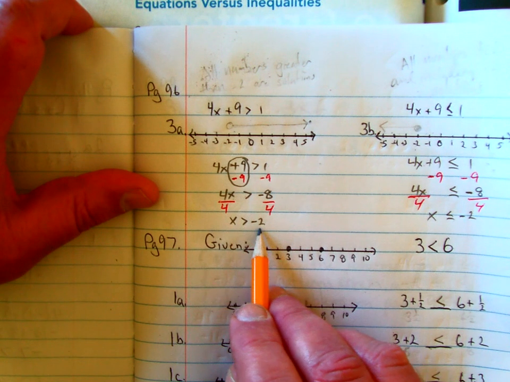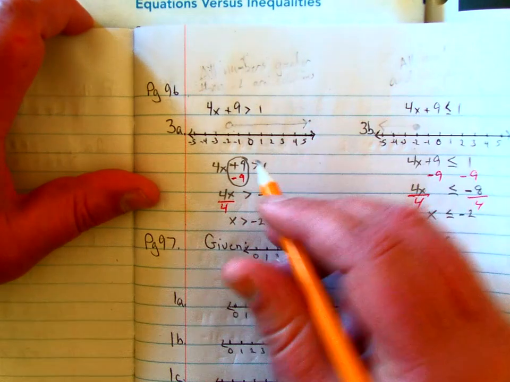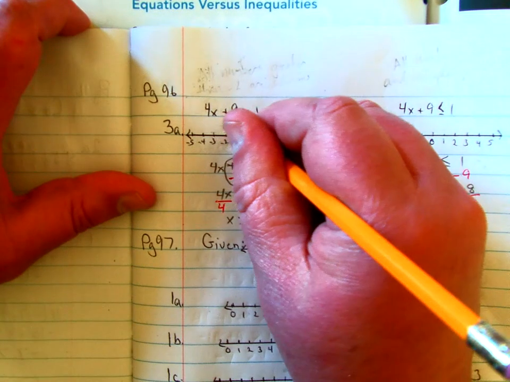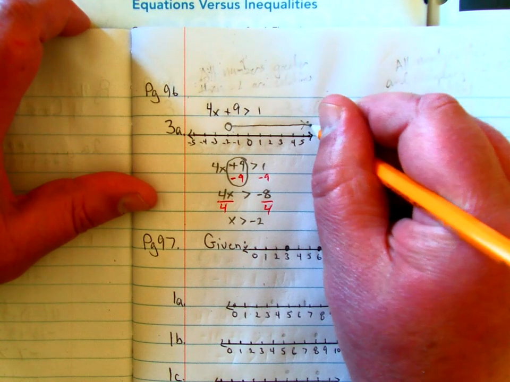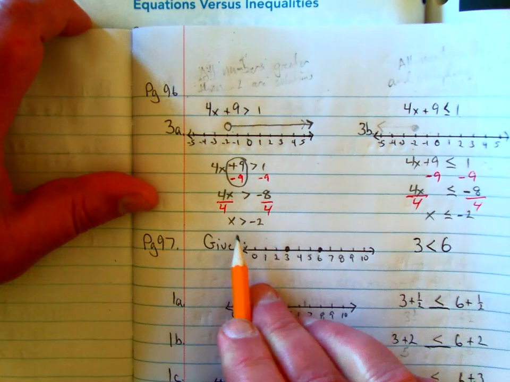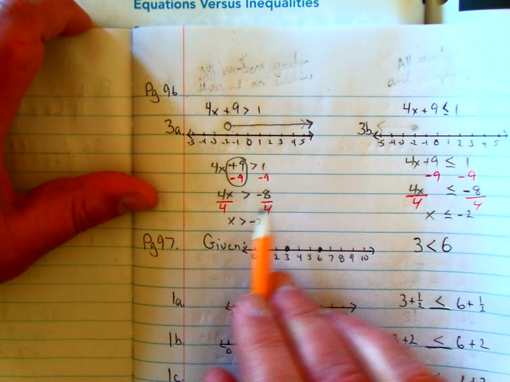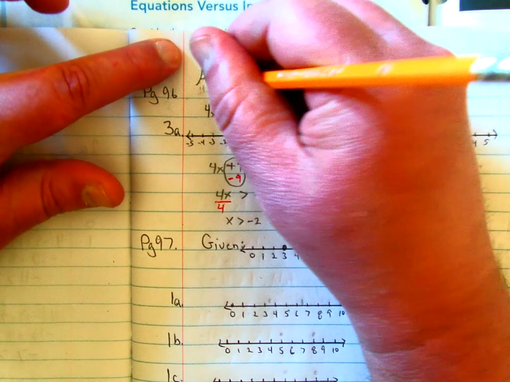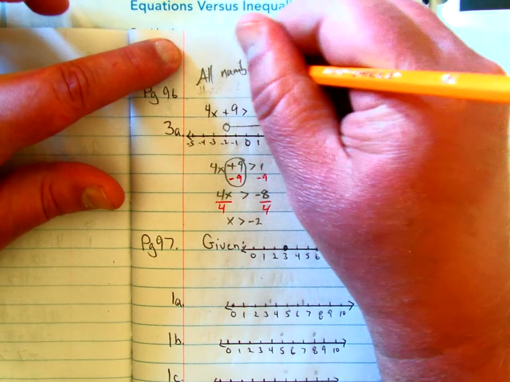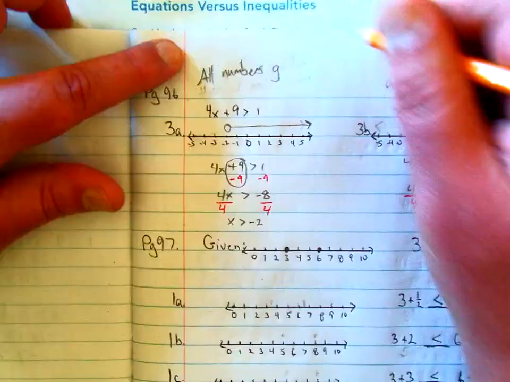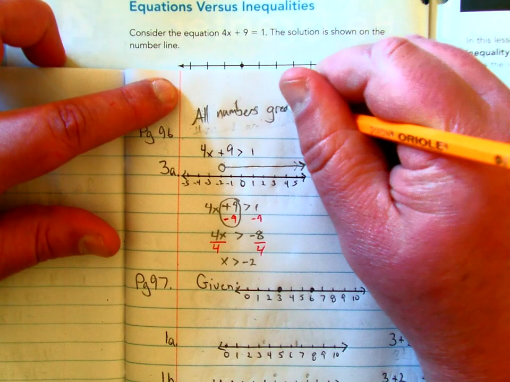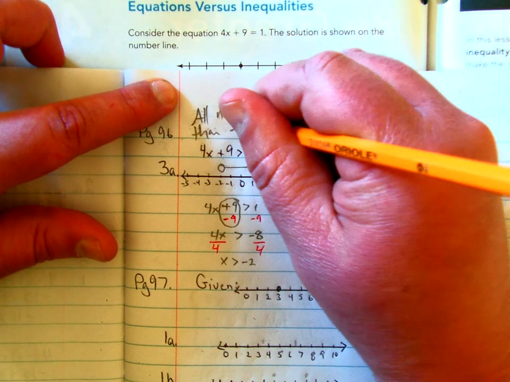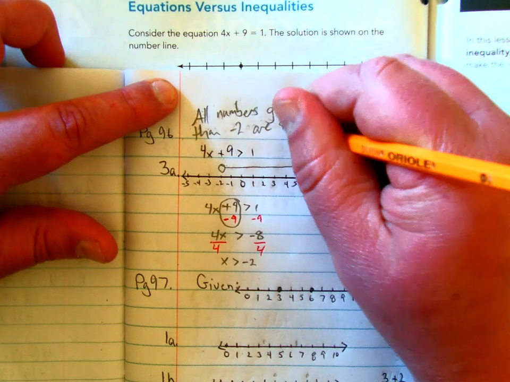So let's find negative 2 on a number line. Circle. X is greater than it, so it's a hollow circle. So every number bigger than negative 2 is part of a solution to this one. All numbers greater than negative 2 are solutions.